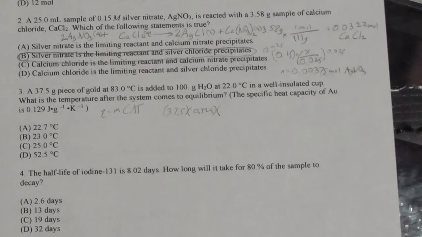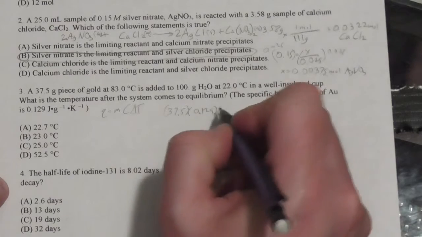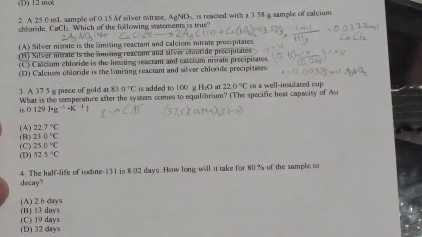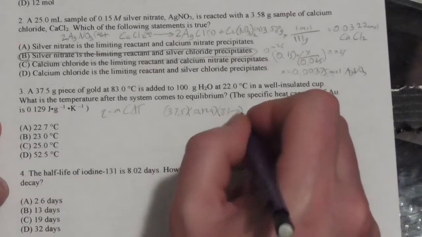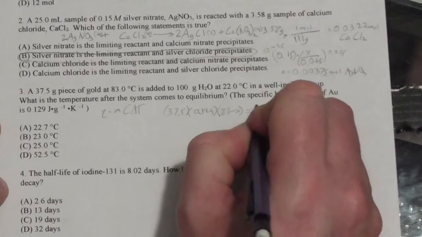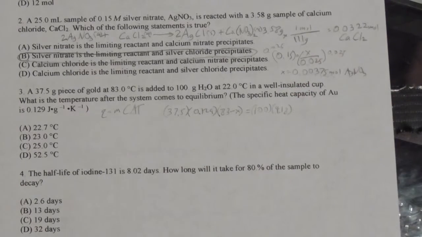That equals now the temperature of the gold is dropping from 83 to some other value, and that equals the 100 grams for water, the 4.18, which is the specific heat of water.